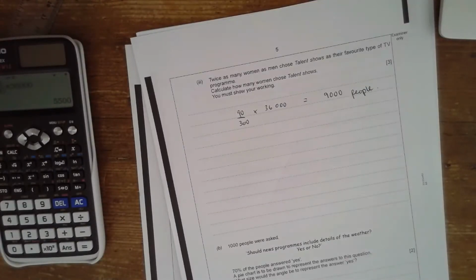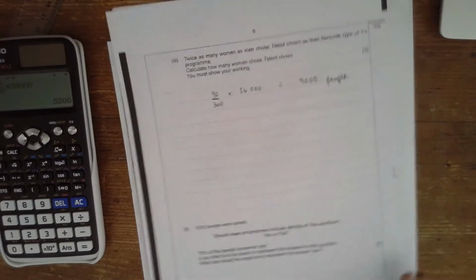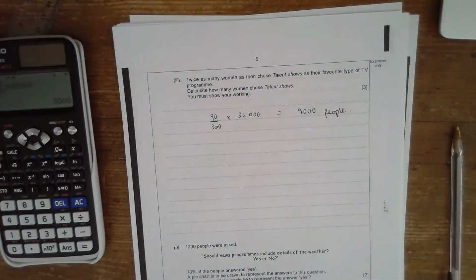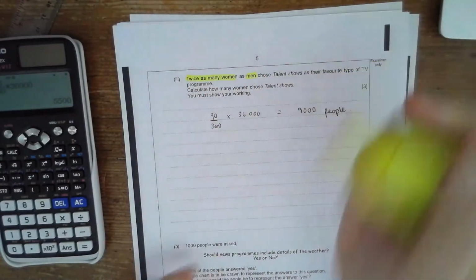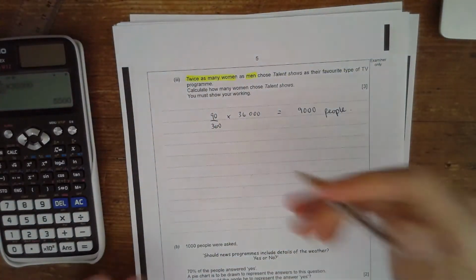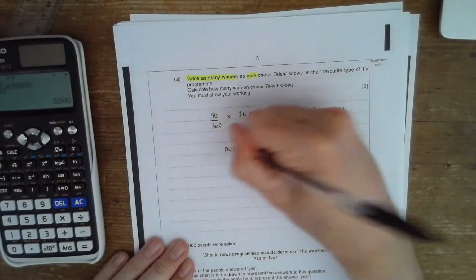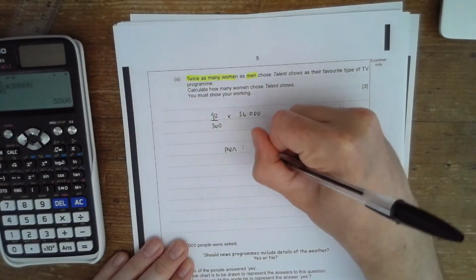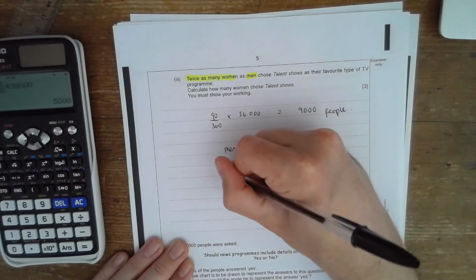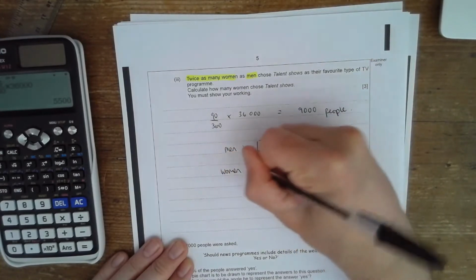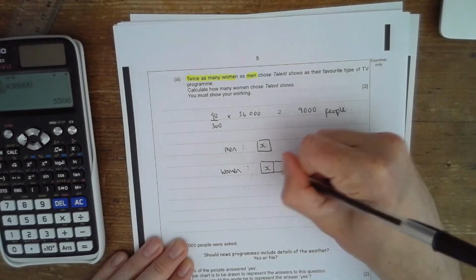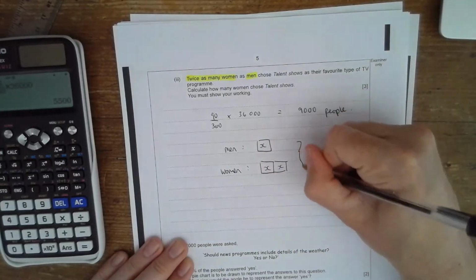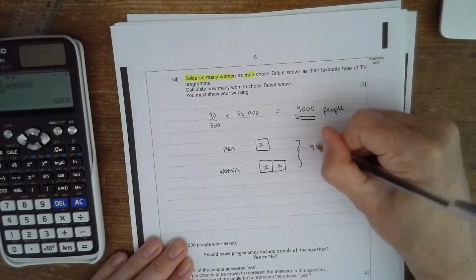The next thing we now need to look at is what they've told us, that twice as many women as men chose talent shows. Okay, so the way I'm going to do this is I'm going to say men are going to be a box that's X. Now women must have been twice as many, so we'd have one box of X and another box of X. And all together it's got to make 9,000.